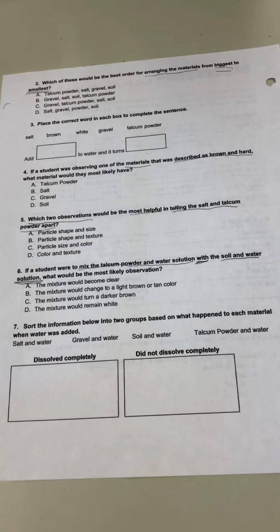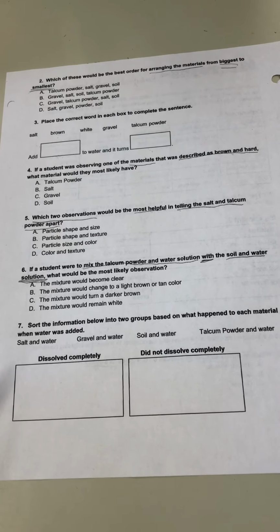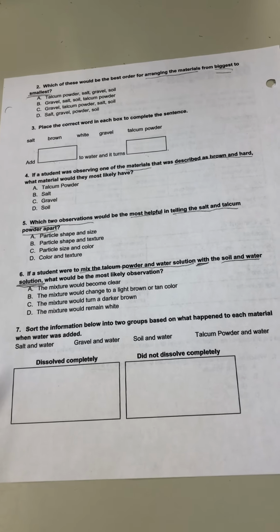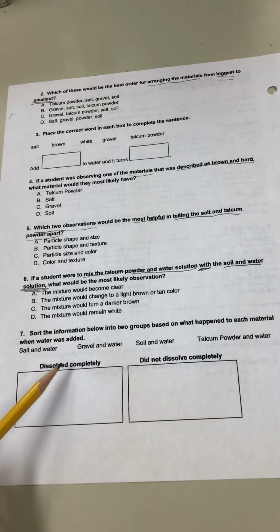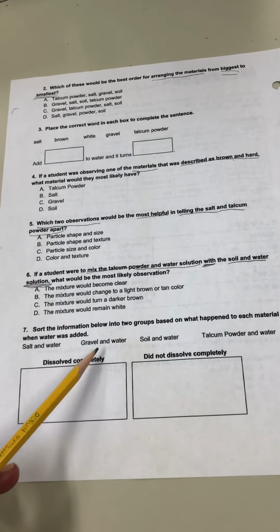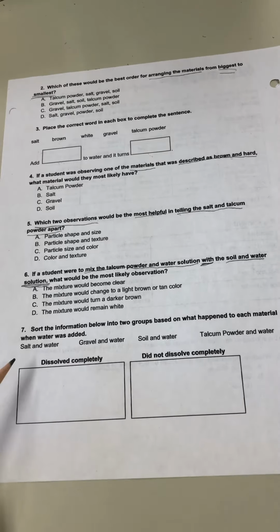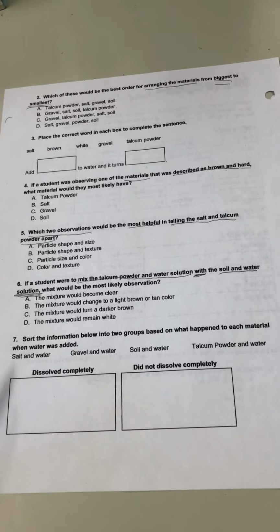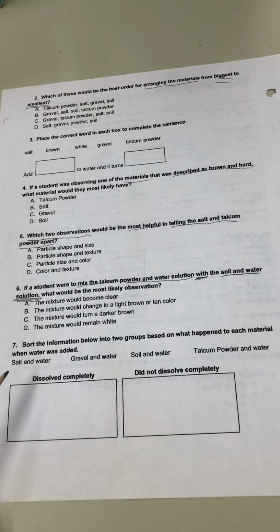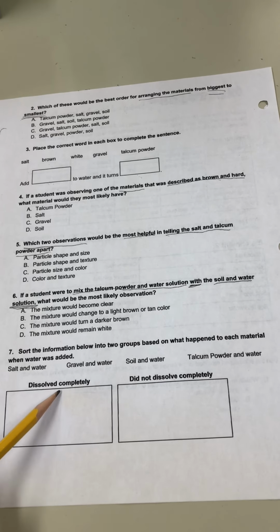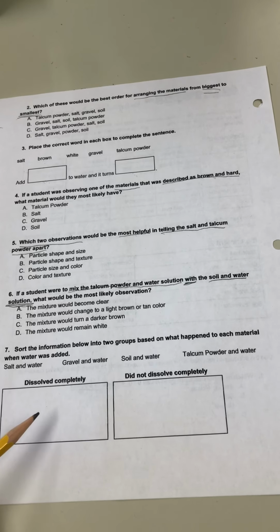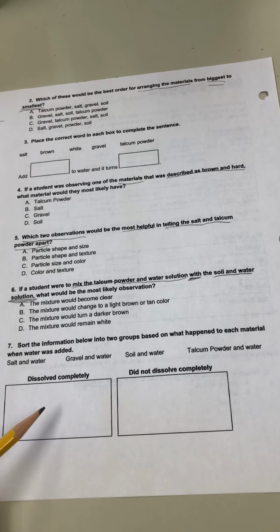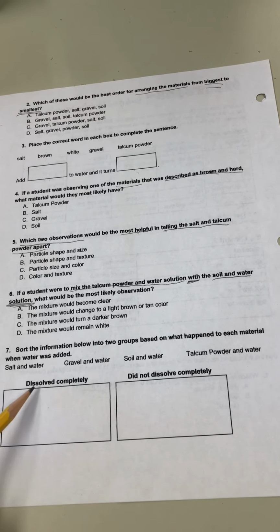All right, last question, number 7. Sort the information below into 2 groups based on what happened to each material when water was added. So for this one, you're just going to look at the mixtures that they give you up here. You're going to flip over to the front page and look at the section that talks about how they dissolved, and that's how you're going to fill in this chart, okay? So remember, all of the key information you need is on the front page in those experiments, okay? And if you have any questions, just let me know.